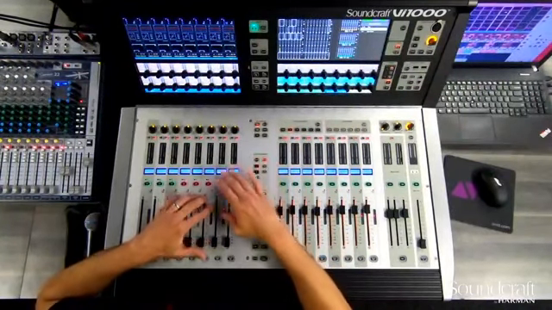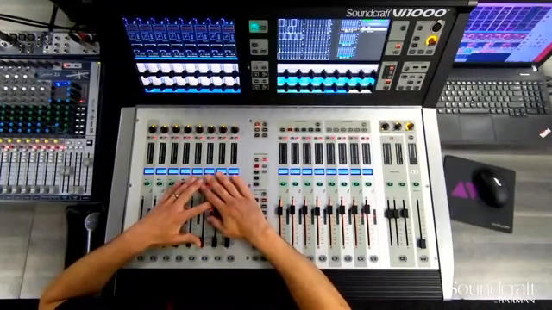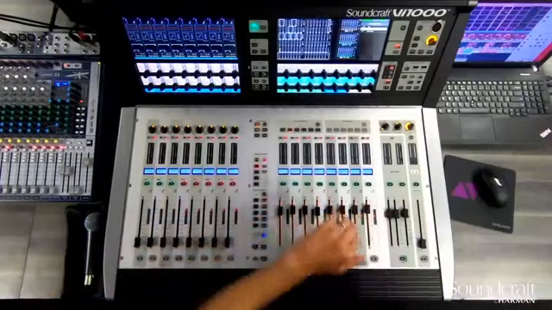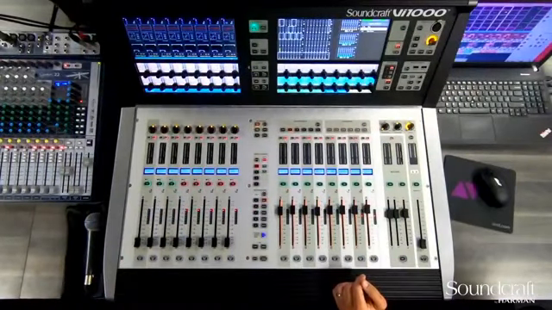But it's normally not things we use while we're mixing. It's kind of setup tools or monitoring tools.